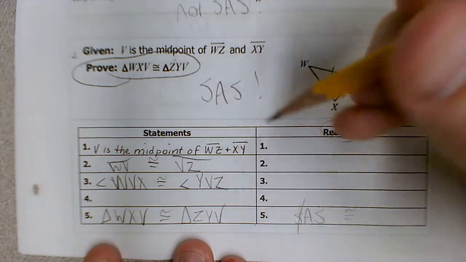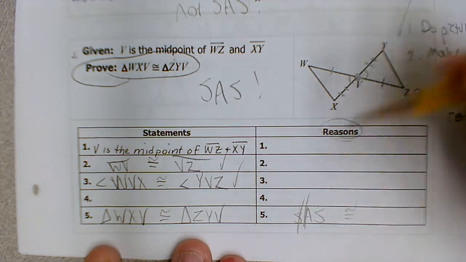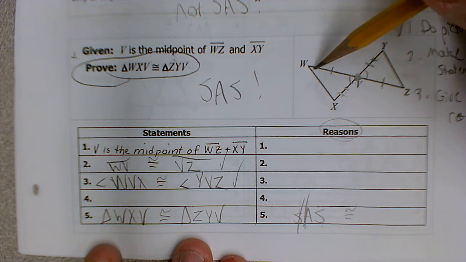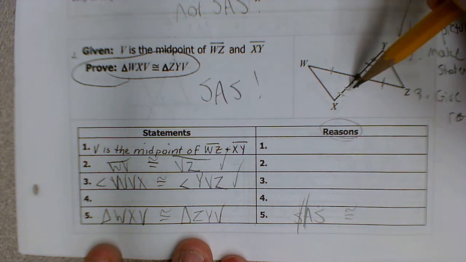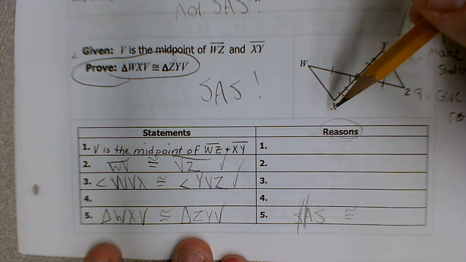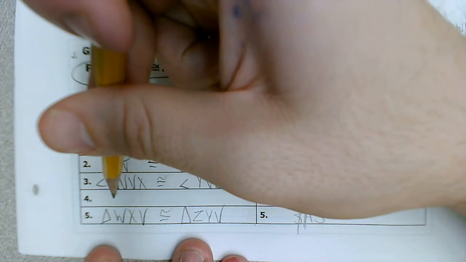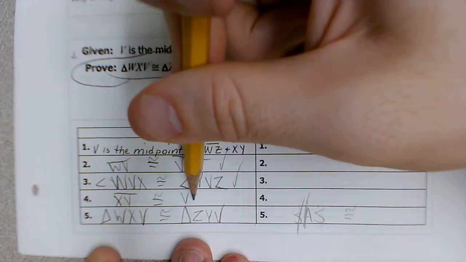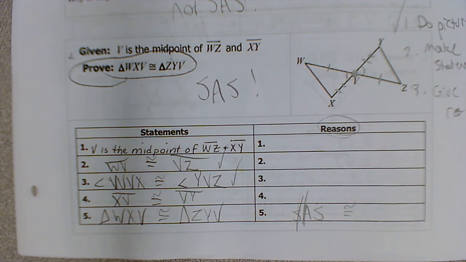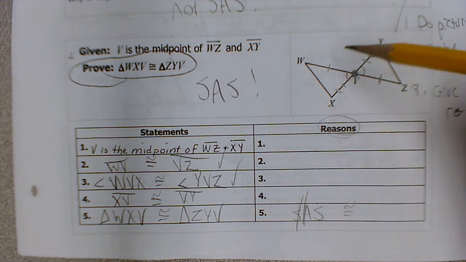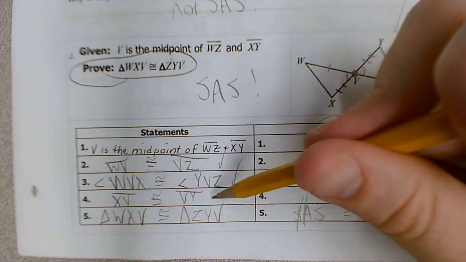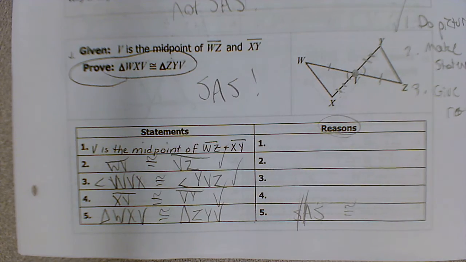Okay, now I have one side, one angle. All I need is one more side. And looking at my statement, I know I've already taken care of W and Z, and my V angles. Lastly, I need my XV, VY. XV is congruent to VY. Now, what I've done, I've taken all three of my congruencies, the two sides and then the pair of angles, and restated them as statements.